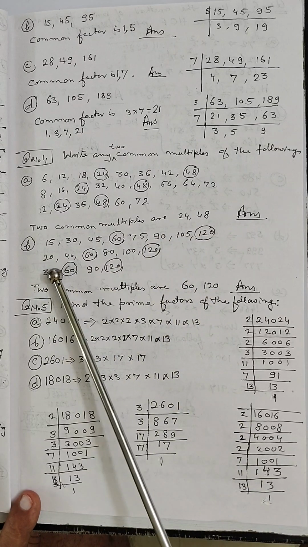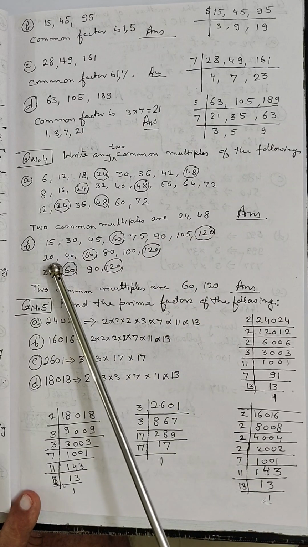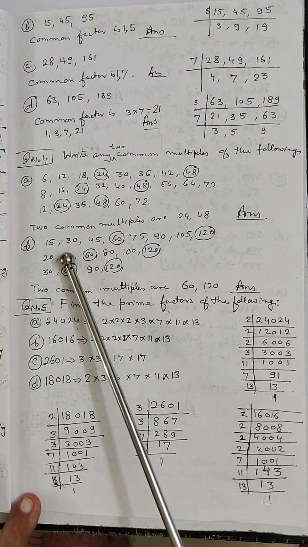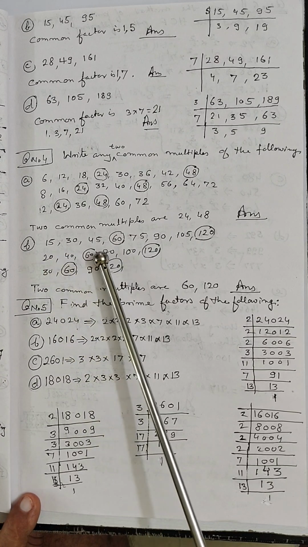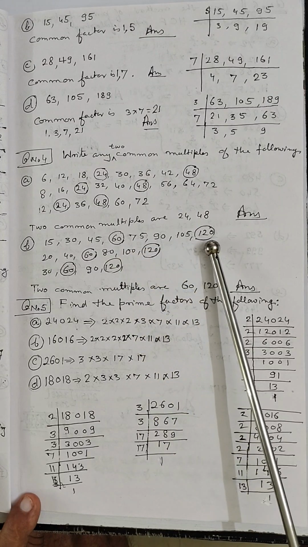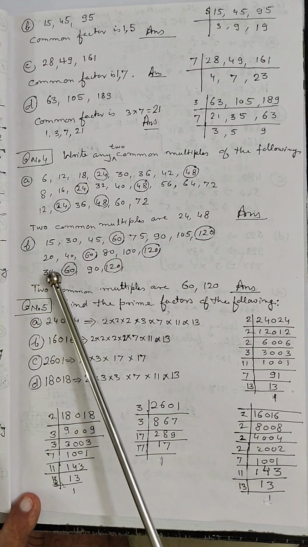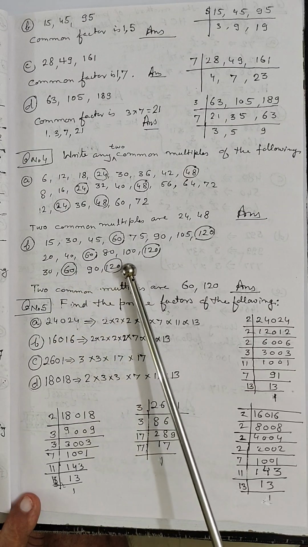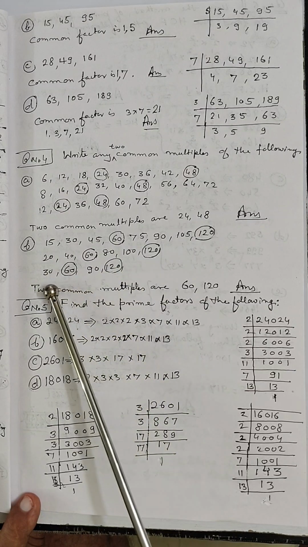Now come to the B part. In order to find the common multiples, you see 15, its multiples are 15, 30, 45, 60, 75, 90, 105, 120. Now the second, that is 20: 20, 40, 60, 80, 100, 120.